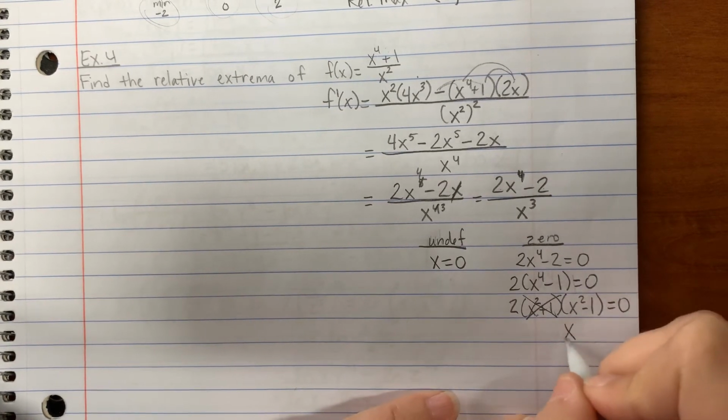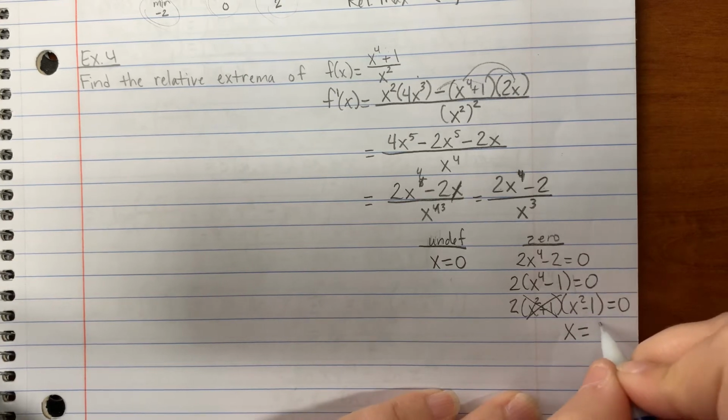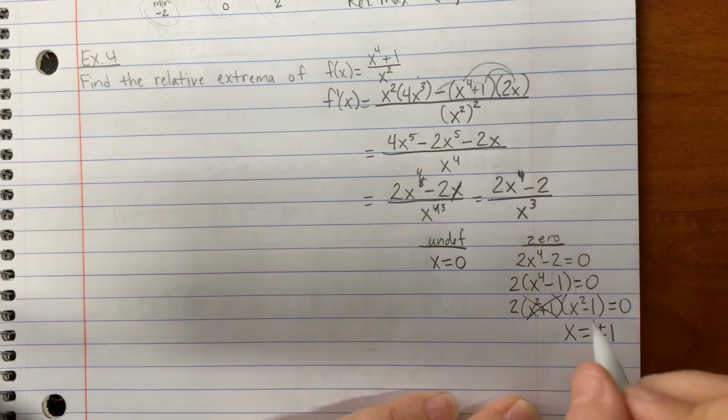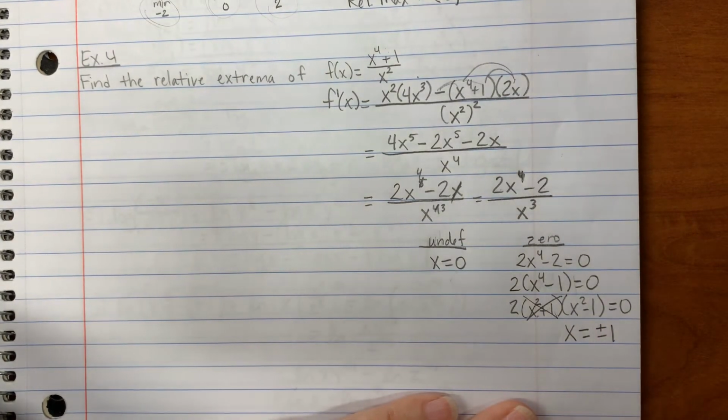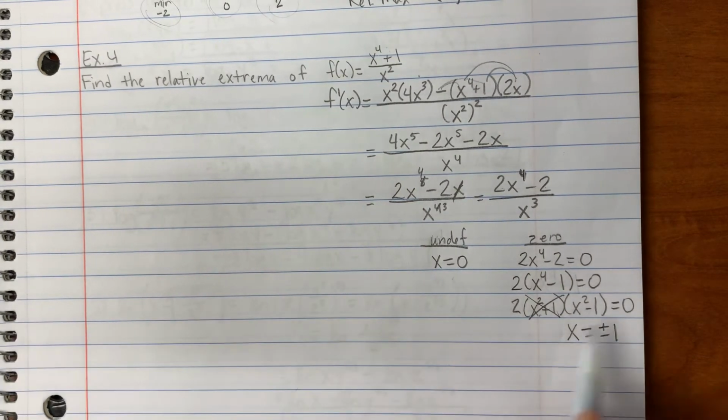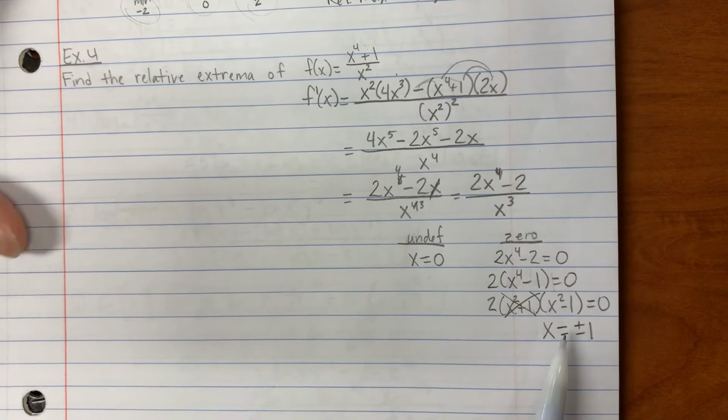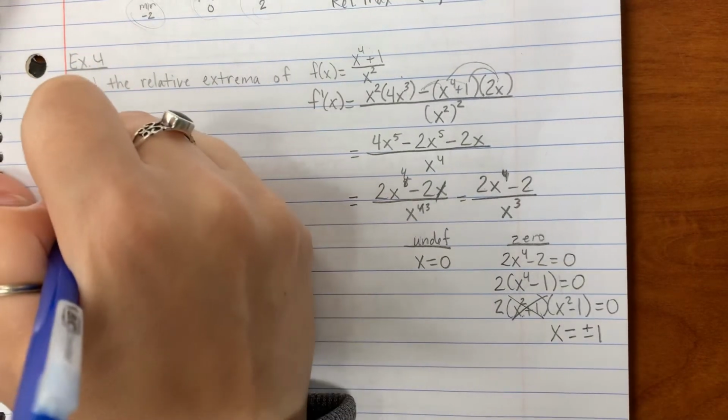This one, on the other hand, could be plus or minus 1, because if I add 1 to both sides, I get 1, square root it, you get plus or minus 1. Now, it didn't change my answer a lot if I had just kept going, but I just wanted to point that out. All right, so here are my critical numbers then.